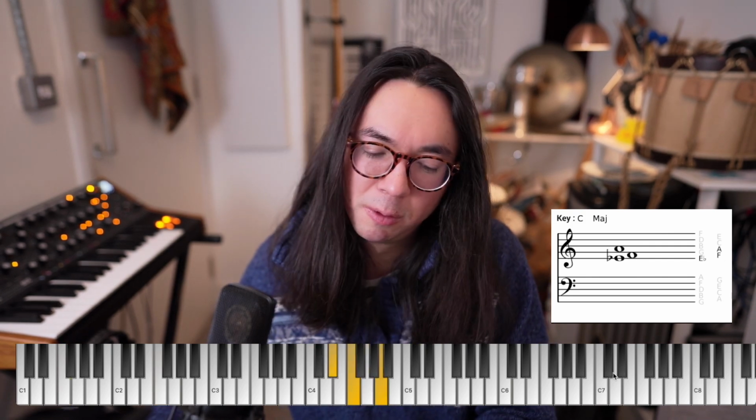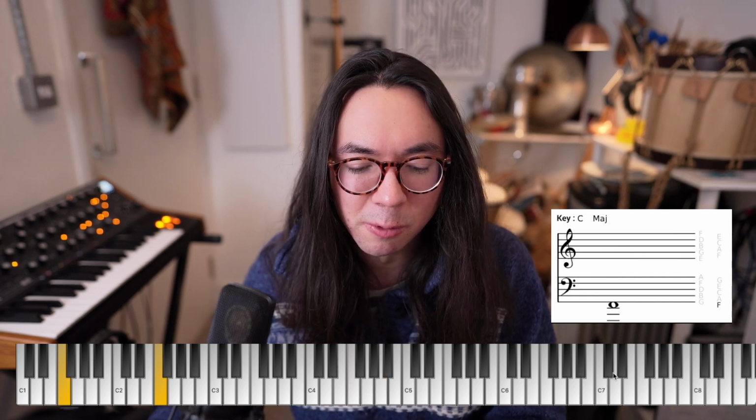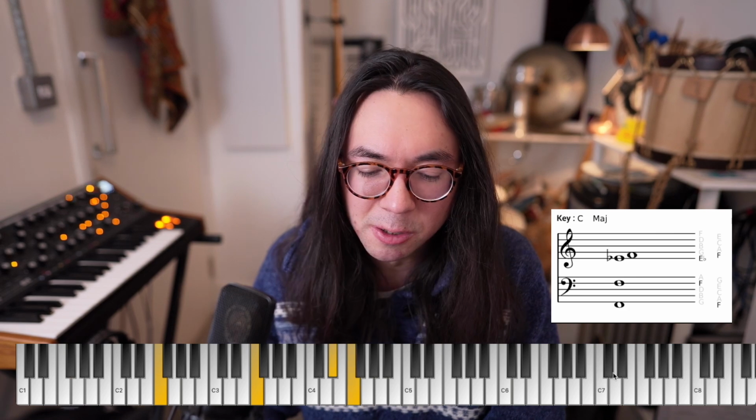And I'm centering my harmony here. If I move the bass note, say, to F, and I play the exact same material in the right hand, it's recontextualized these two notes as sounding a bit like an F7.